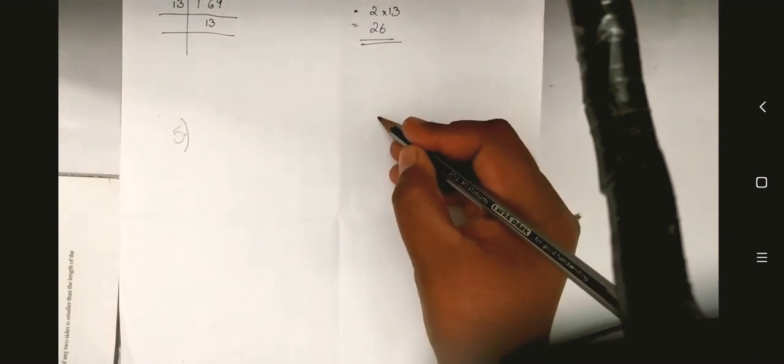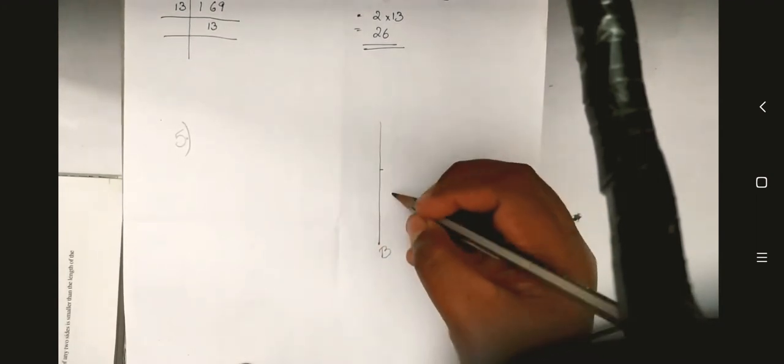Now, the fifth question states, a tree is broken at a height of 5 meters from the ground and its top touches the ground at a distance of 12 meters from the base of the tree. Find the original height of the tree. Let us draw a rough sketch of the diagram. The tree is broken at a height of 5 meters from the ground. Suppose this is the tree, and here is the ground. Let us name it as B. It is broken 5 meters from the ground, so here we'll name it as C.